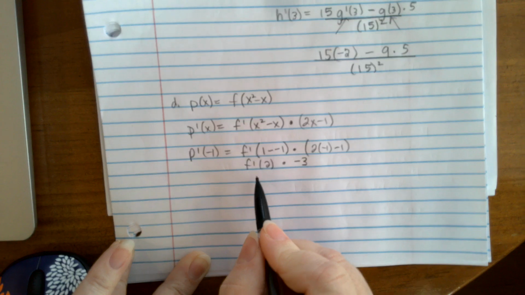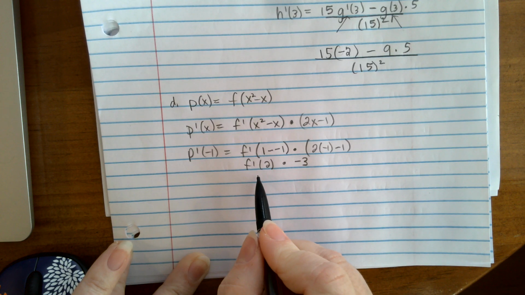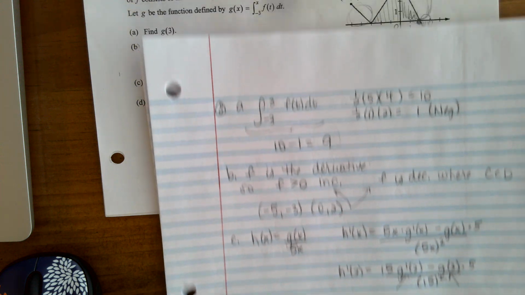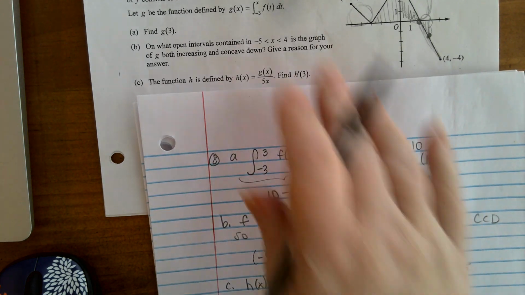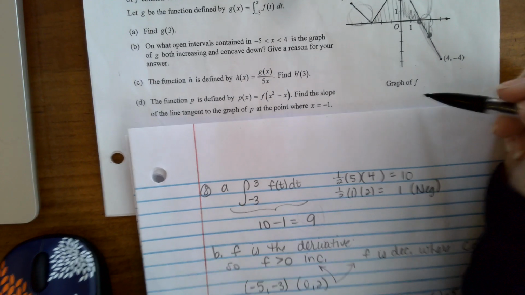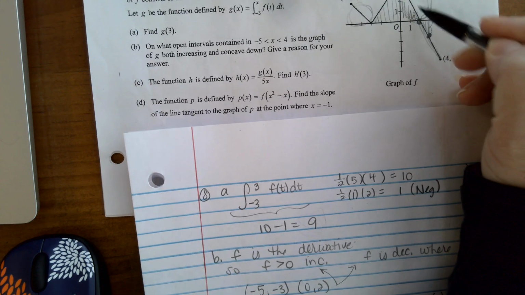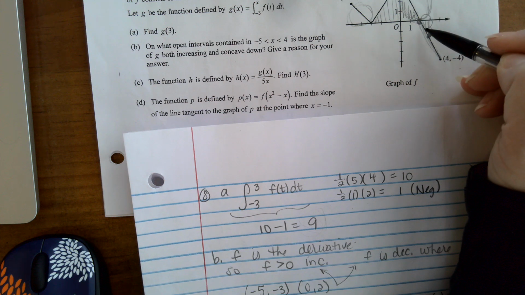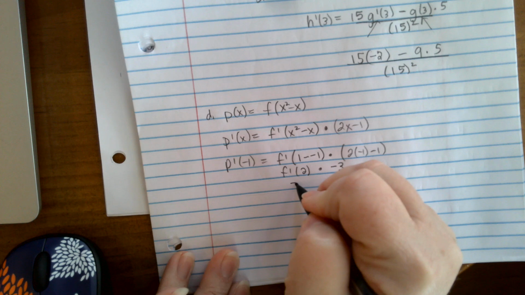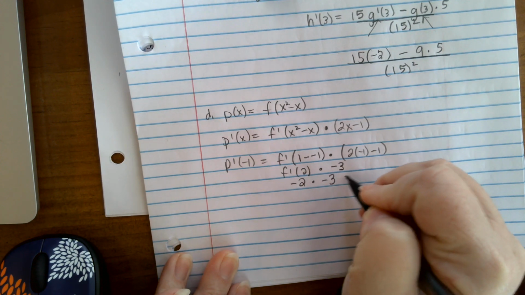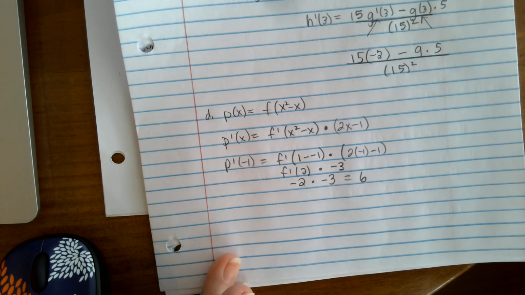So f prime of 2, well, we already know that slope. That slope was -2, we just found it, so it's the exact same. So we're doing -2 times -3 equals 6.